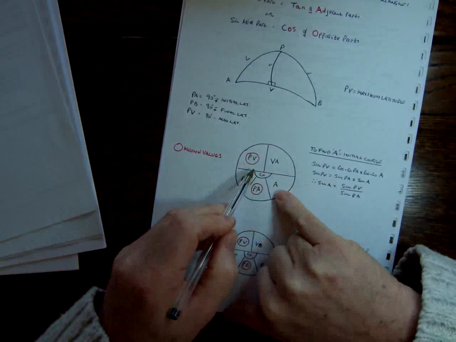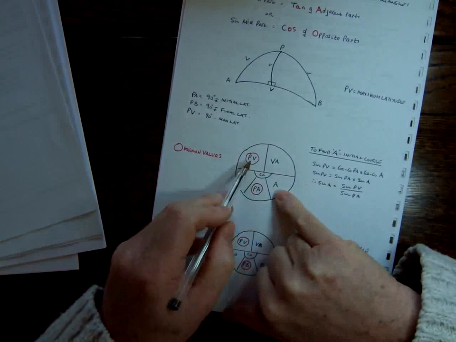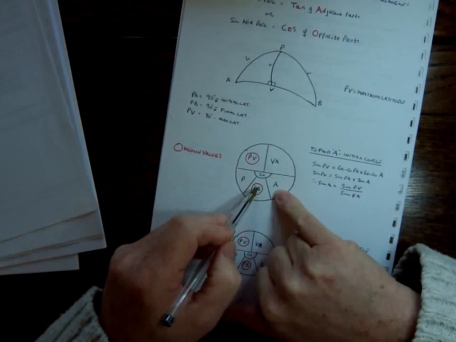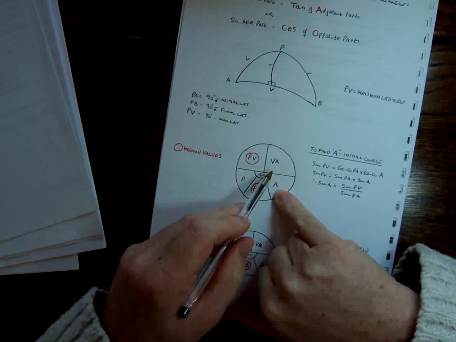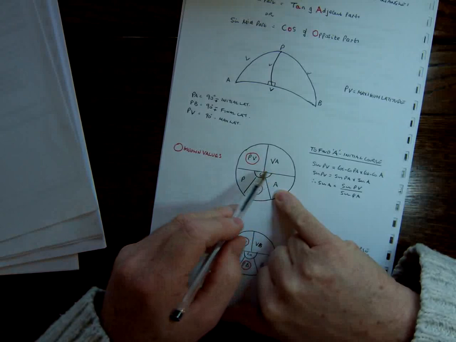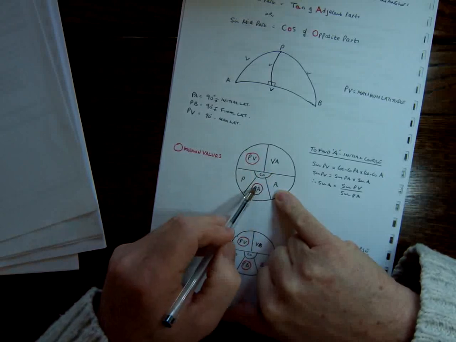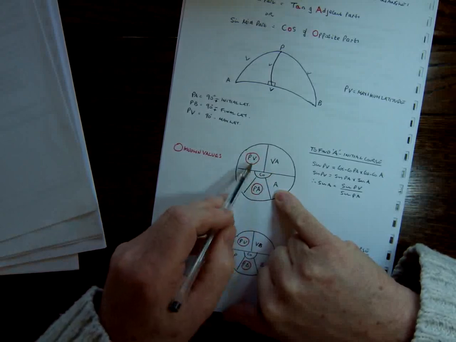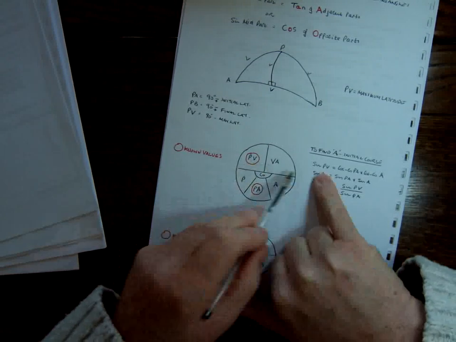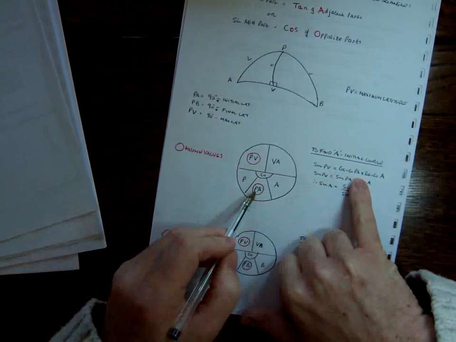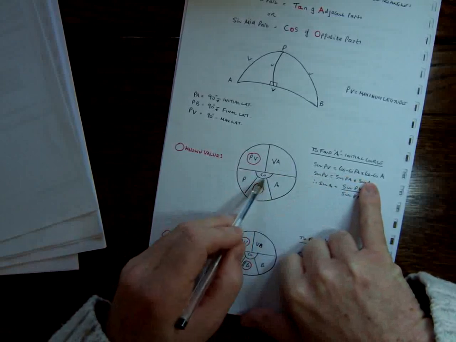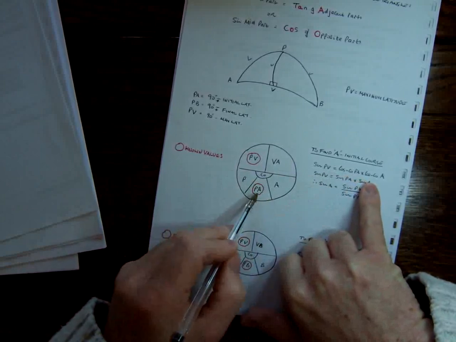And incidentally, when you're using Napier's rules, always use the two values that you know, because if you use a value that you've calculated and you've made an error, of course everything else gets thrown out. So always use the values that you know. So to find the initial course, we'd use those two, and we'd say that sine PV, and now it's cos co PA and cos co A, because they're below the wheel, of course.